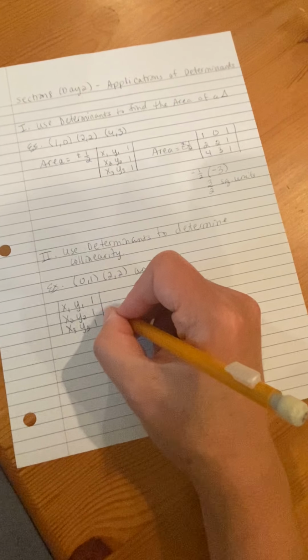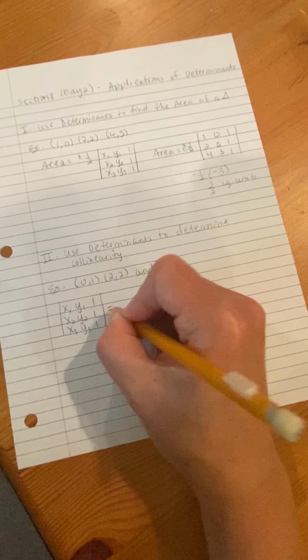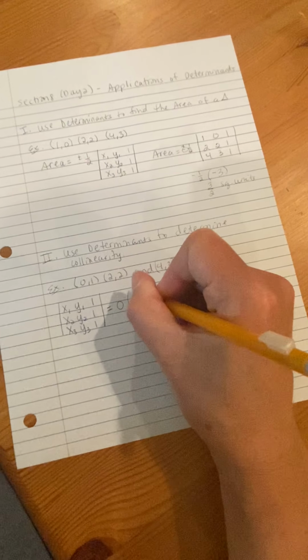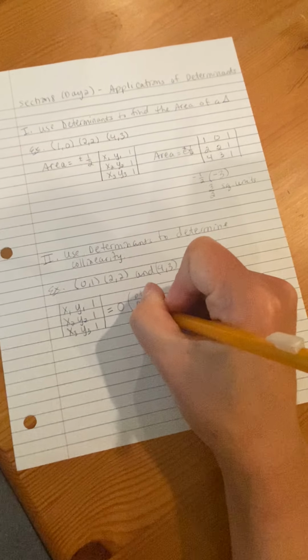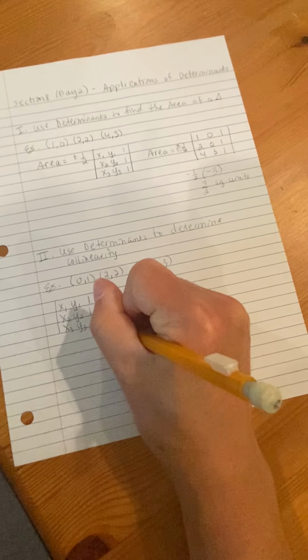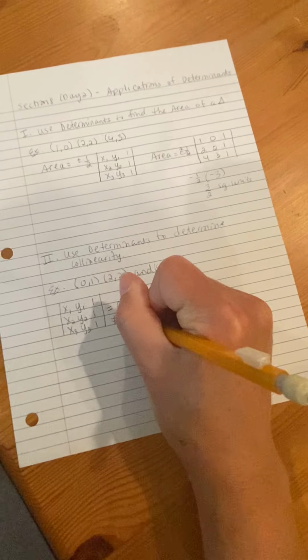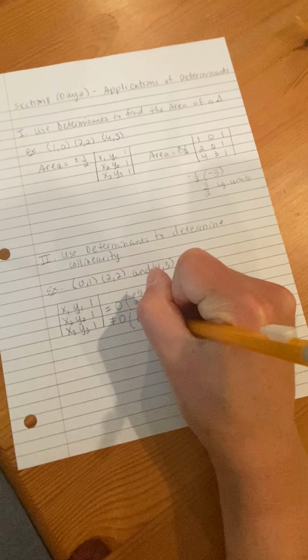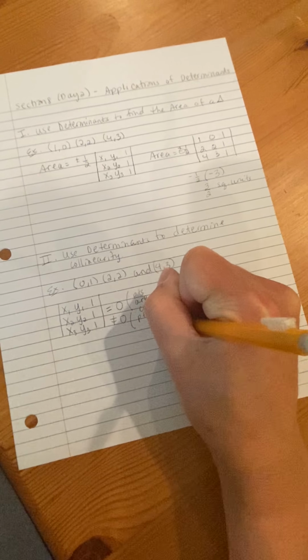We're going to find out what this determinant value is, and if it equals 0, then the points are collinear. But if it does not equal 0, then the points are not collinear.